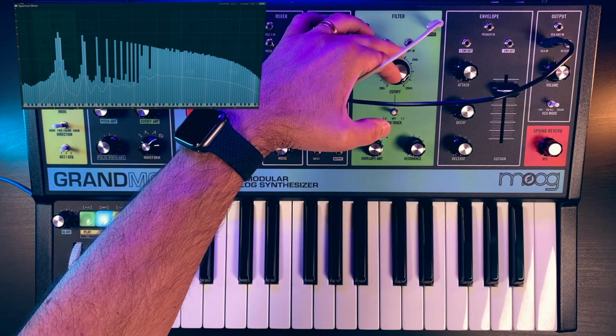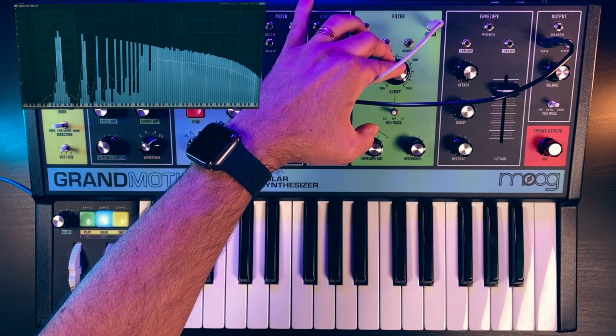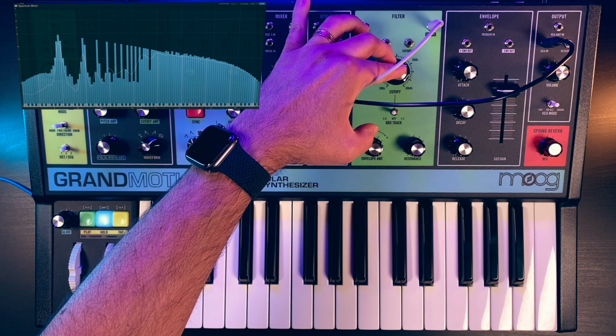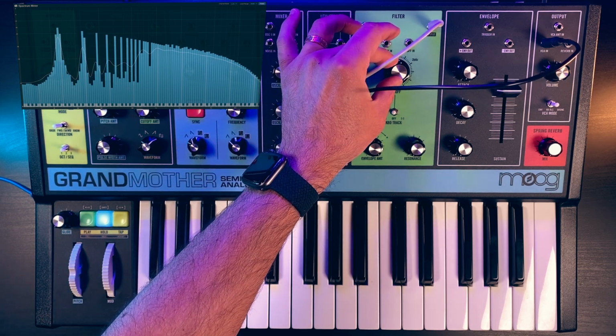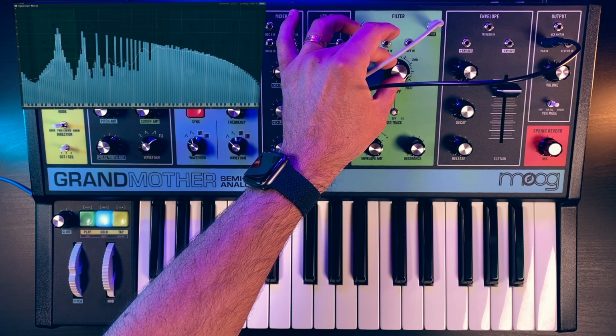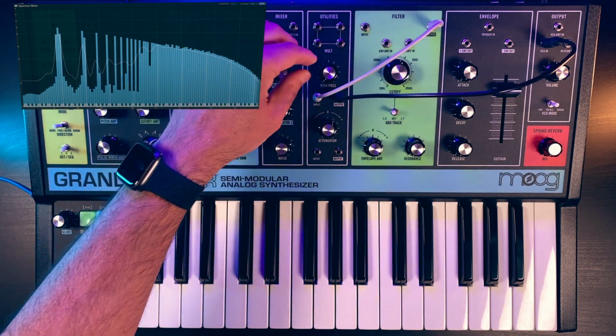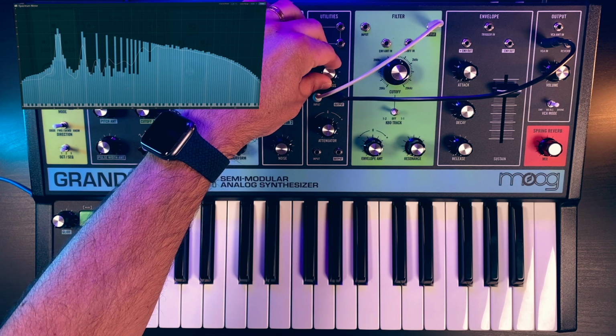So now I'm adding cutoff frequency here from the low pass to a point where I can hear some, and I'll do the same with the high pass filter.